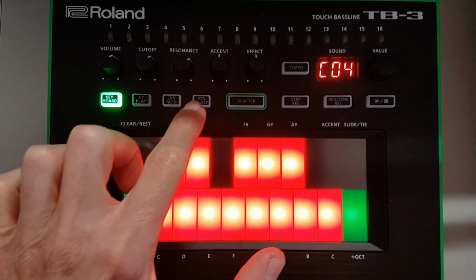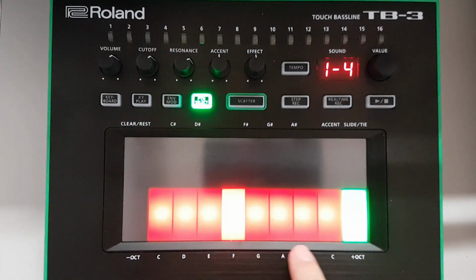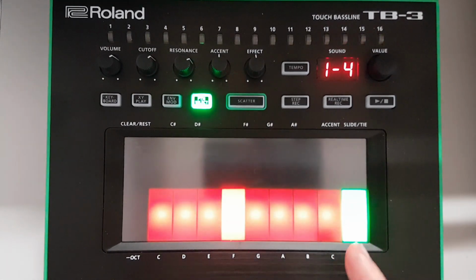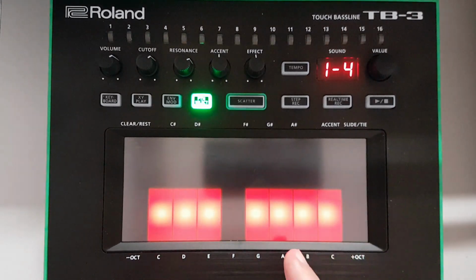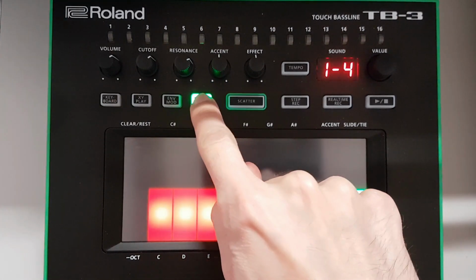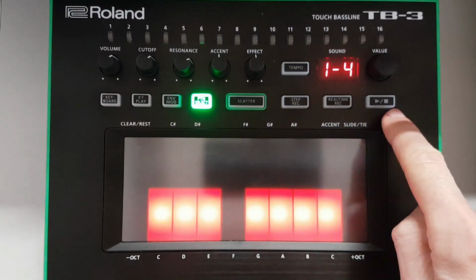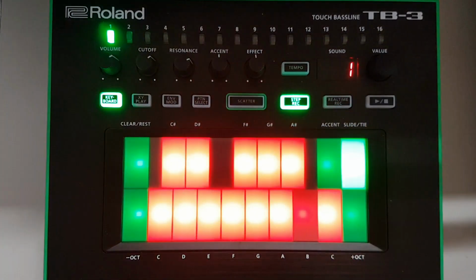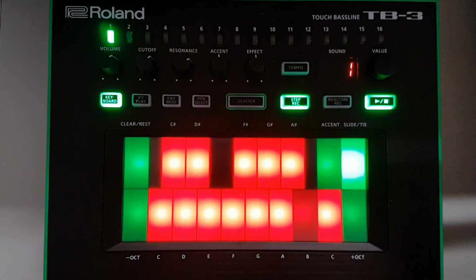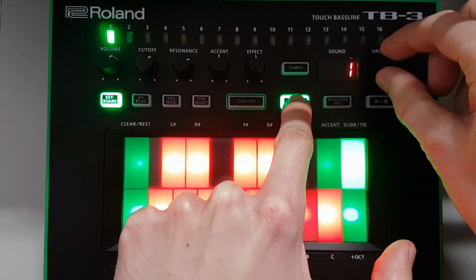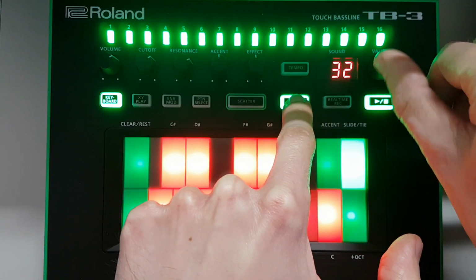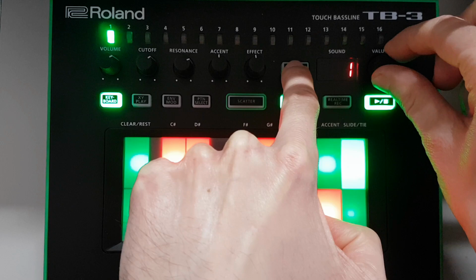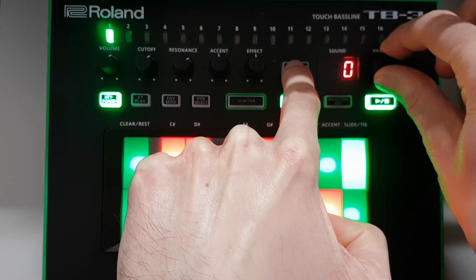Go in the pattern section. I created 5 variations, but you can create so many more, no problem, no limits for your creativity. And then, first of all, clear if you need, pattern, clear, and then OK with the play stop button. Then enter step rec, and then set to 32 steps. Of course, the shuffle is not needed, so press tempo and set to 0.